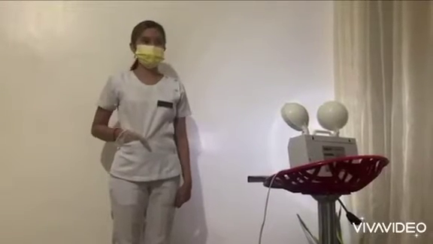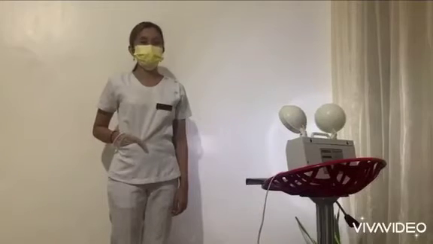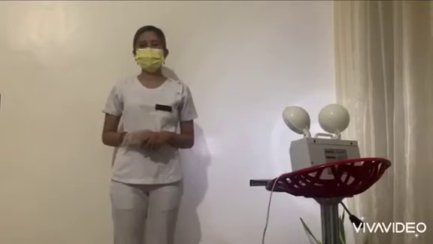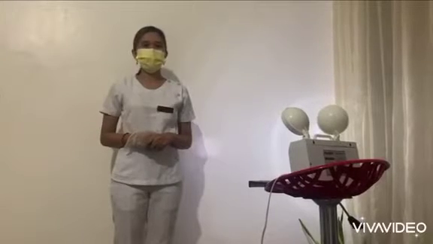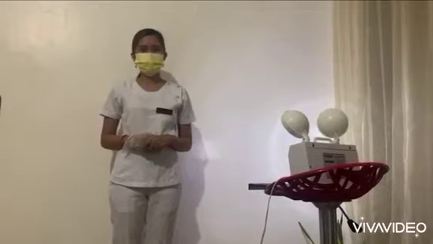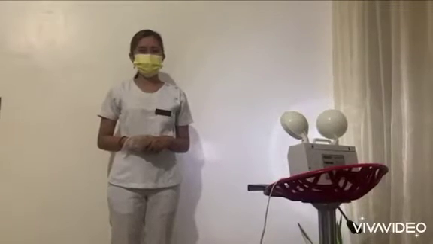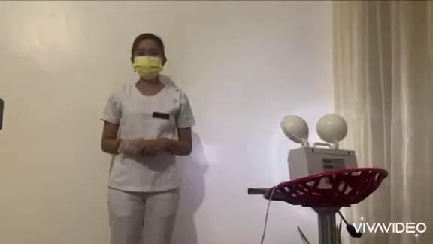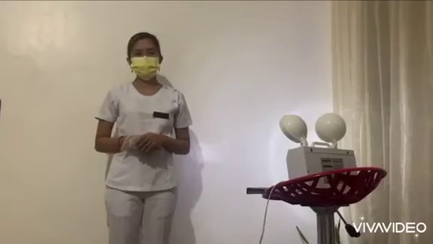Good day, everyone. I'm going to demonstrate the PA oblique projection of the scapular Y. The scapular Y is actually an oblique position of the body, but it's used for the shoulder and for the scapula. The reason is we're putting the scapula in a true lateral position.